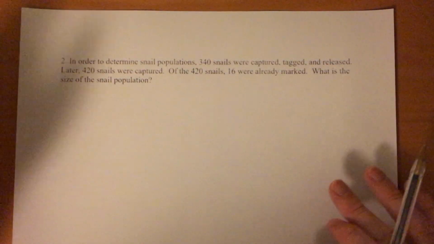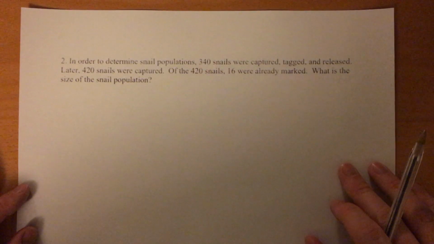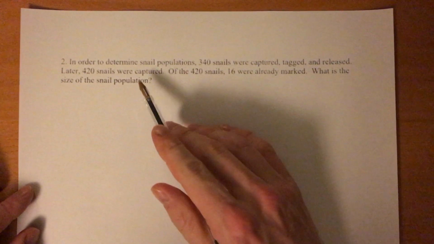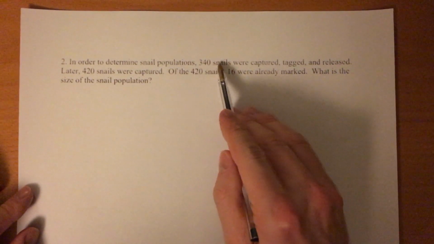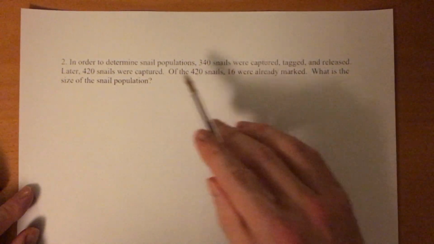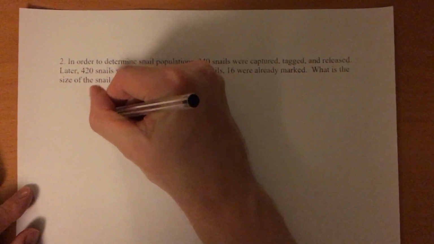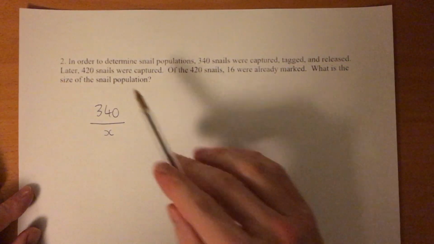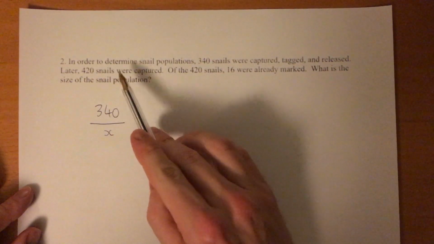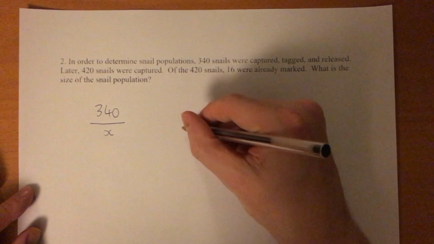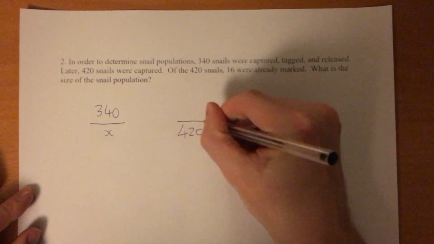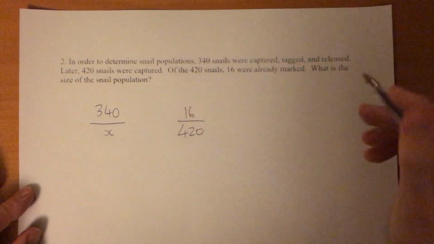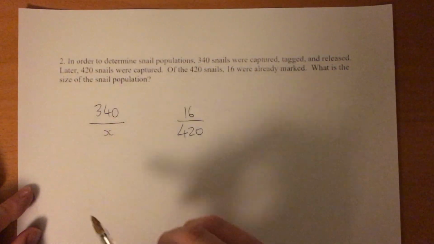Same thing applies here, guys. If you want to try this one first by pausing it, you can, and then I'm going to go through the answer and see if you're right. So in order to determine snail populations, 340 snails were captured, tagged and released. So 340 out of however many snails, we have no idea. Later, 420 snails were captured. So 420 snails were captured. Of them, 16 were already marked. 16. What's the size of the snail population?